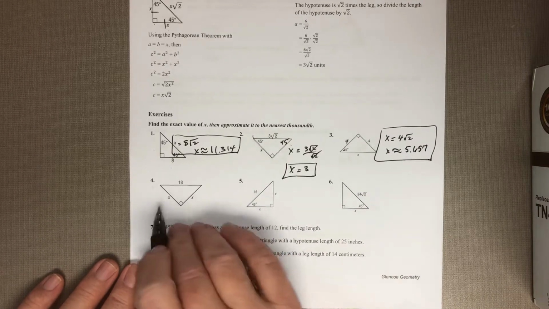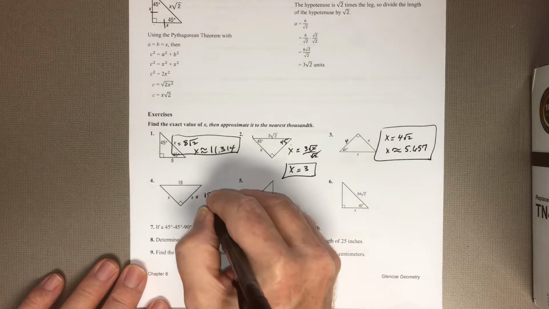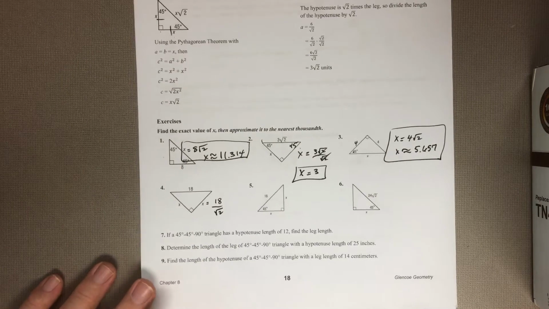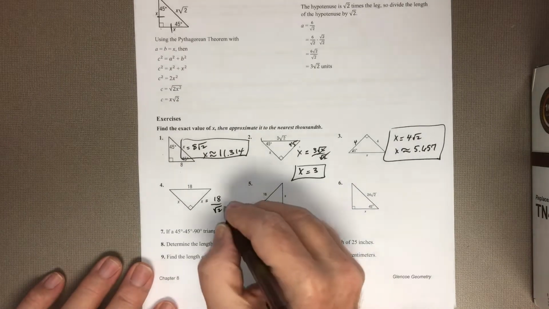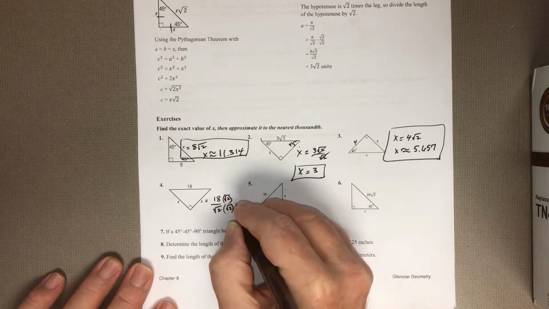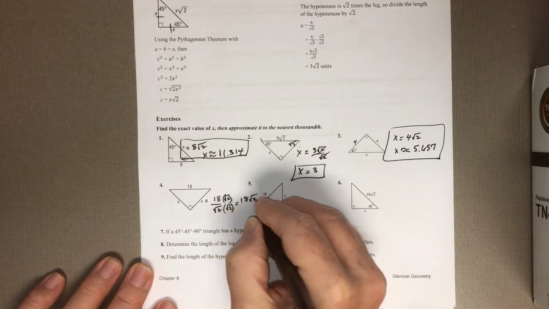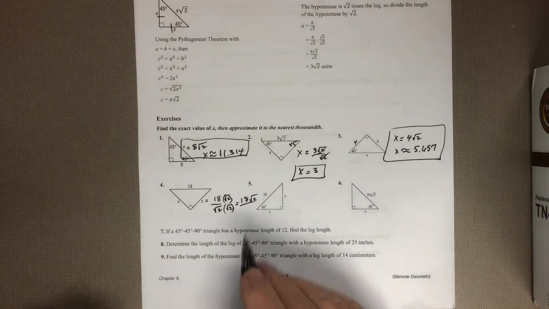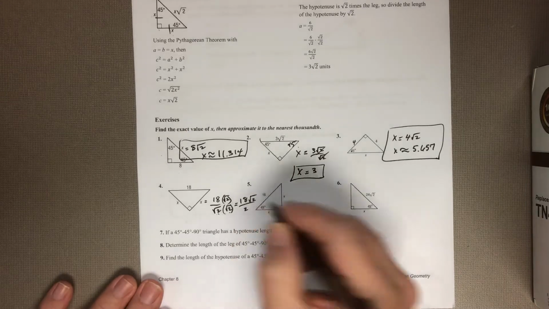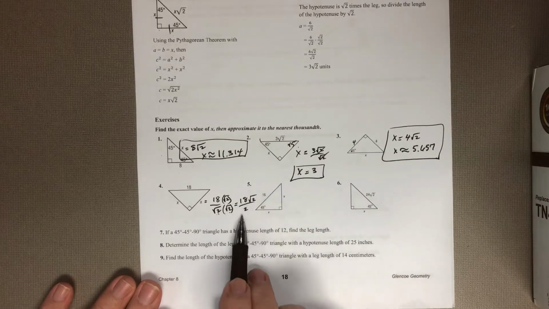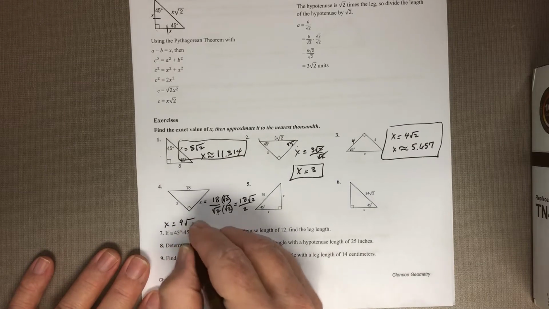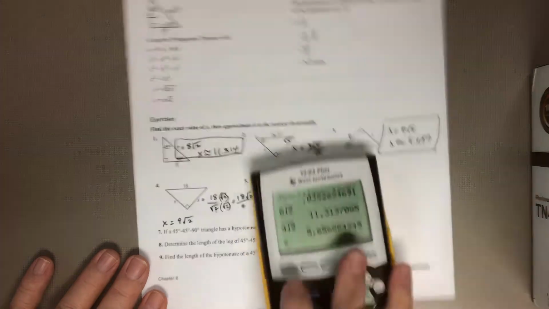In number 4, we know the hypotenuse, and we're looking for both leg lengths. So we take that hypotenuse and we divide by the square root of 2. Now, you cannot leave that radical in that denominator, so you have to multiply both the numerator and the denominator by the square root of 2. Up top, you get 18 times the square root of 2. Down below, you get square root of 2 times square root of 2, which is 2. And 18 is divisible by 2, it goes 9, so x would be equal to 9 times the square root of 2. There's your exact value.